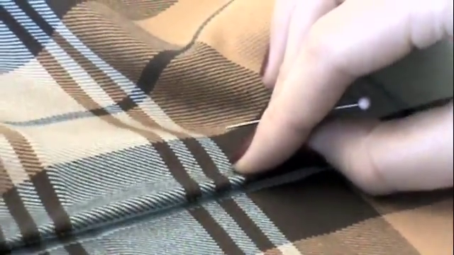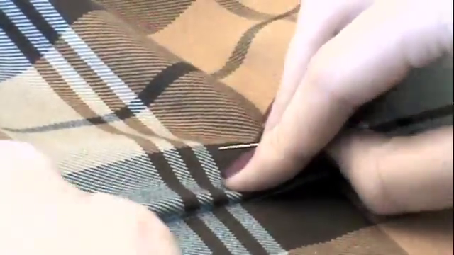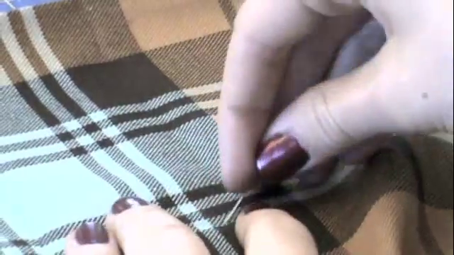When working with plaids, there's a couple of considerations needed. First off, you need to make sure that the crosswise lines of the plaid match so that the lines are continuous around the body. The best way to do this is working to match up the plaids from the center of the fold to the selvage.